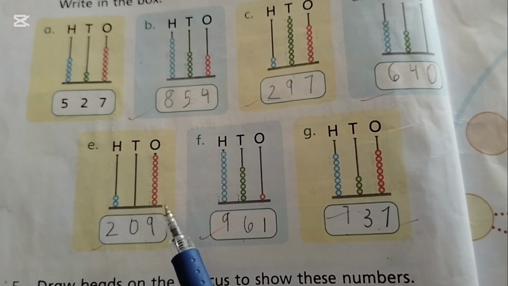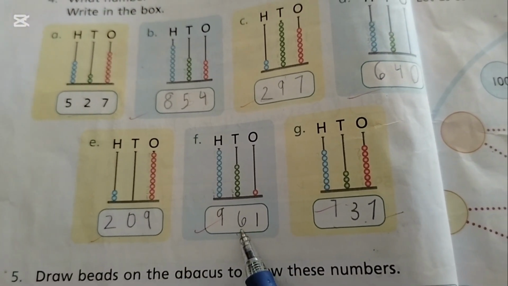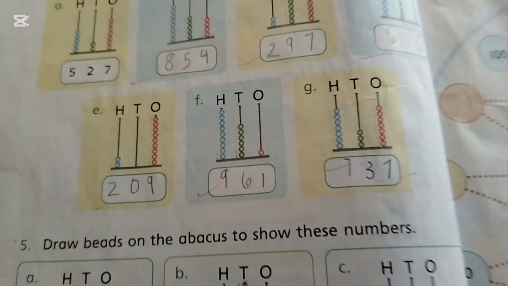Next we count all the balls. So the number is 209. Next we count all these balls. So the answer is 961. Next we count these balls. So the answer is 737.